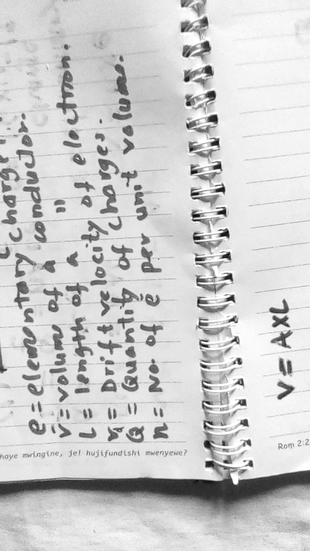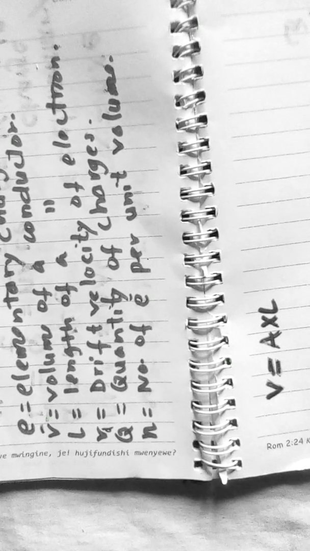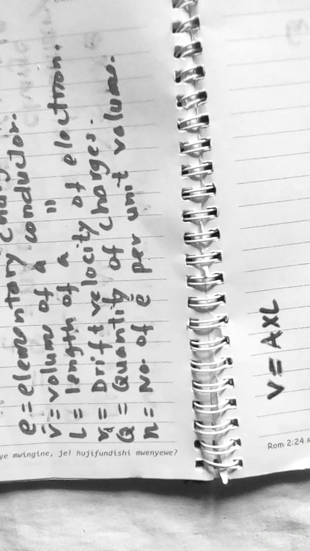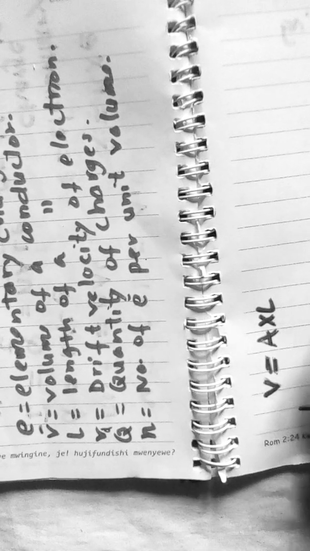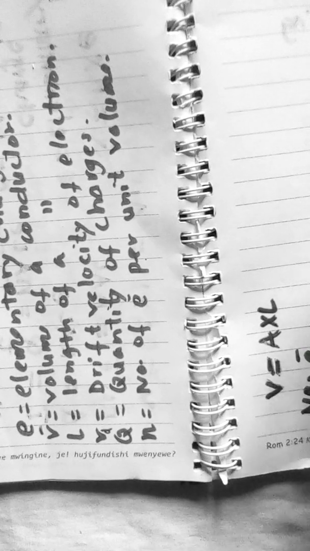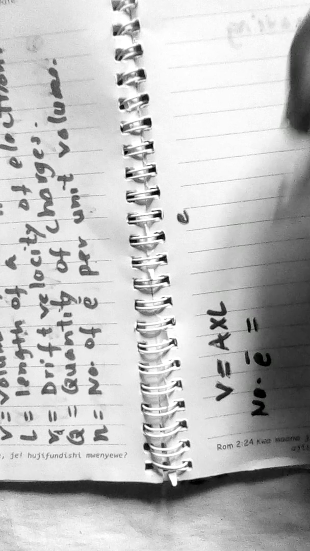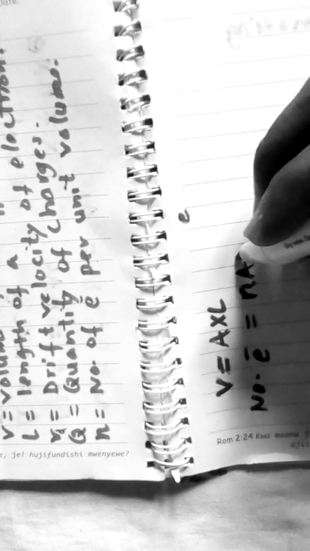Having seen the volume, now we know that n is the number of electrons per unit volume. So having this volume, we can go ahead, and let's treat the number of electrons as e-bar, so that I can differentiate it from the e which we are talking about. So the number of electrons is given by n, you multiply by the area, you multiply by the length.